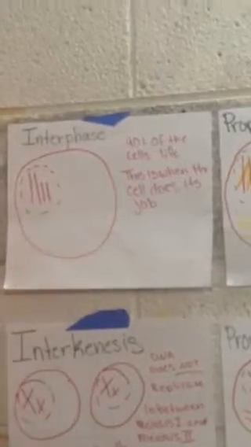Interphase. This is 90% of the cell's life. This is when the cell does its job and when DNA replicates itself. Meiosis. This is the cellular replication of gametes, egg and sperm.